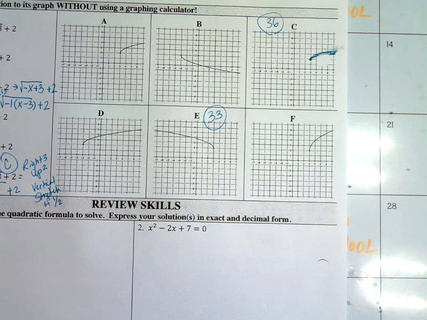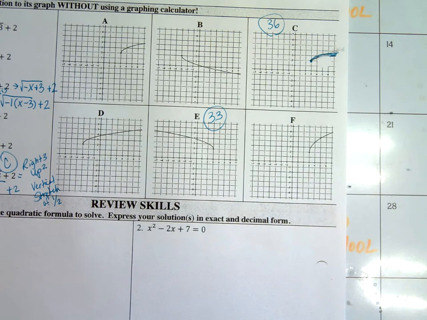All right, we have like 2 minutes left. Are there any that you have requests from? Any that you are still having trouble with from the list of problems up to 36?